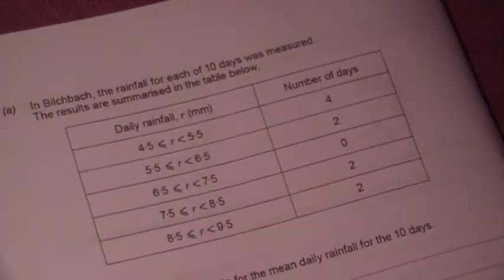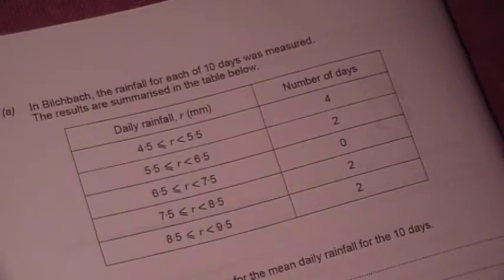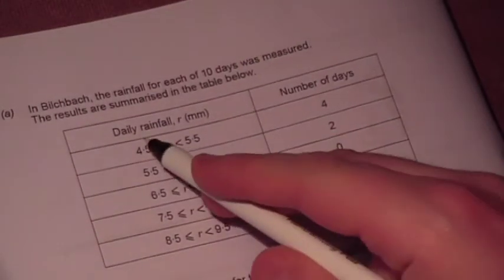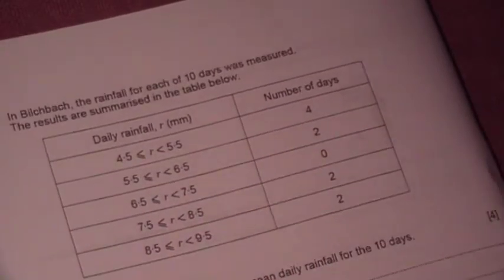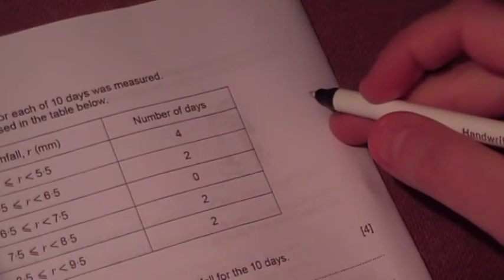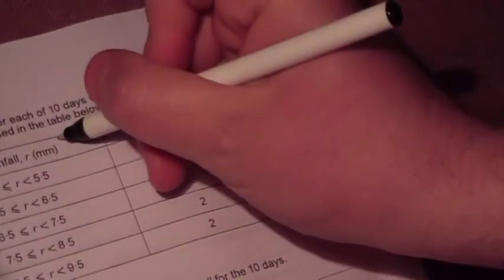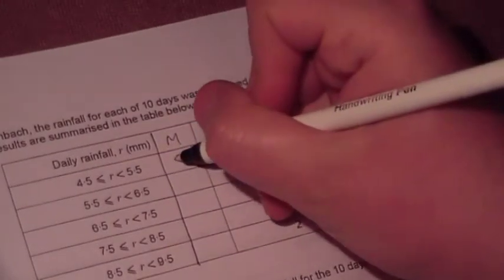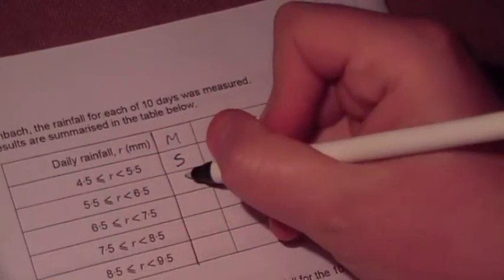Next is the estimated mean. And we've got nice midpoints here, 4.5 to 5.5. So we can add on my 2 extra columns over here. I'm actually going to write my midpoint just in this section because there's a nice bit of room in there. Midpoint of 4.5 and 5.5 is 5. The next midpoint is 6.